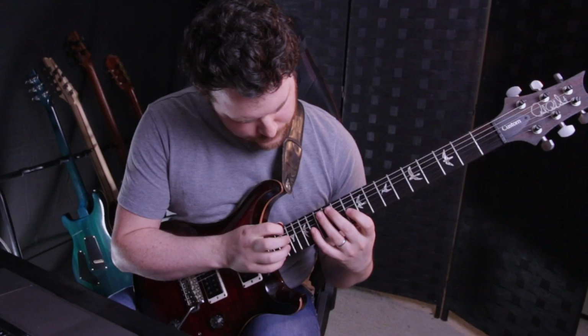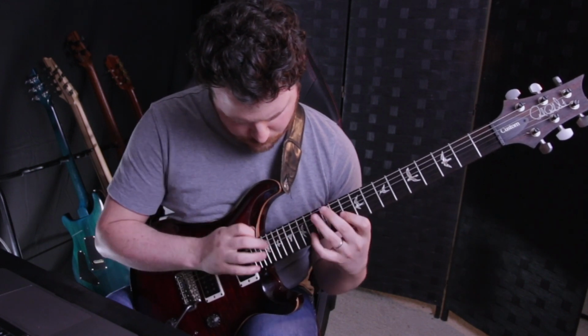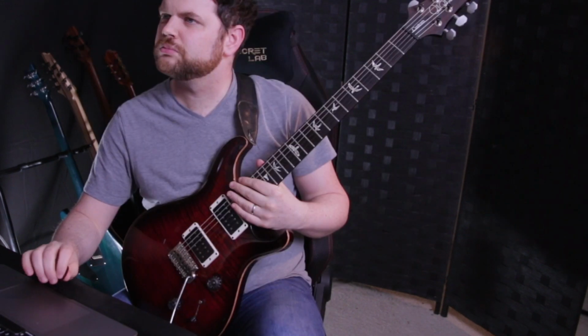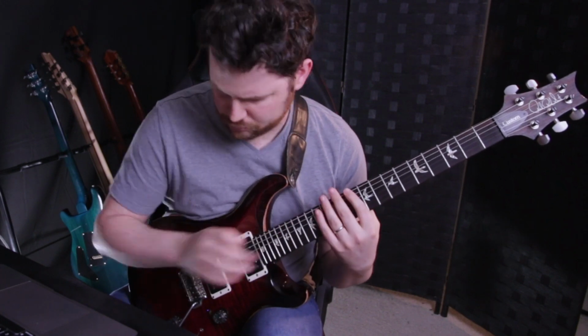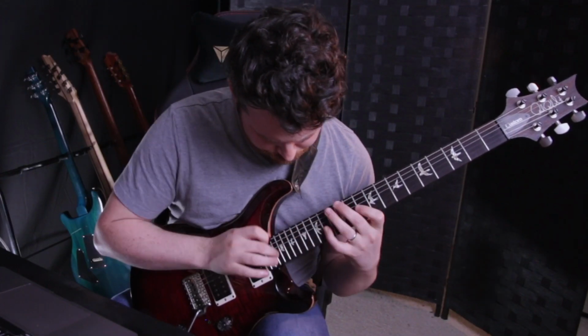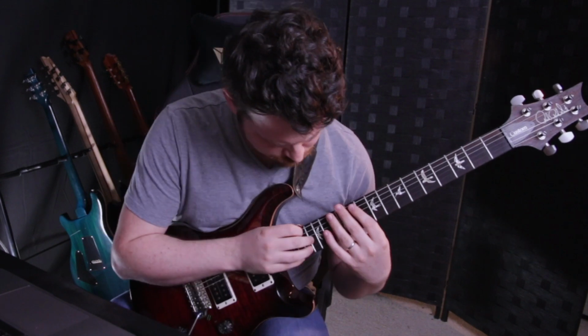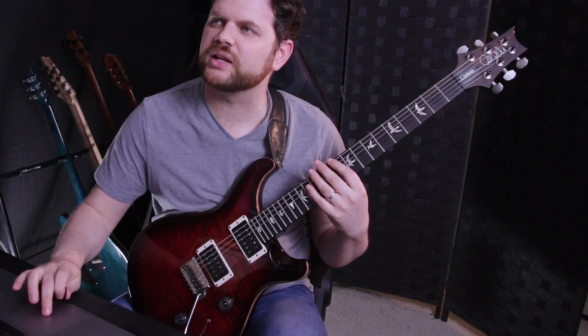This part sucks. Just punching this in because I don't have to learn it all in one go. Ah, missed that high tap.